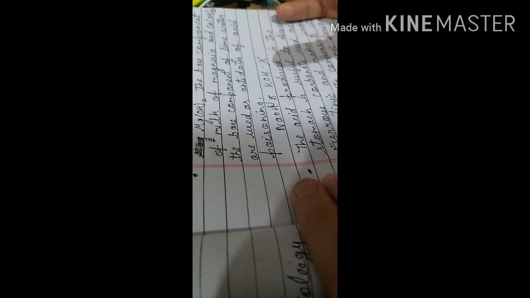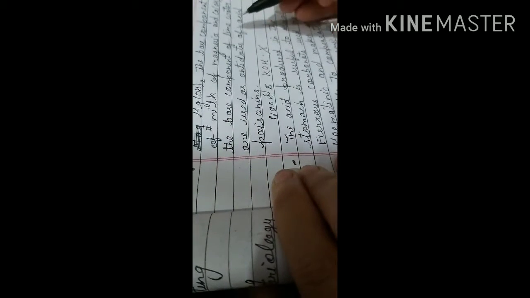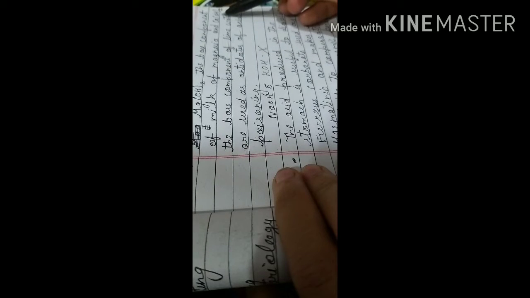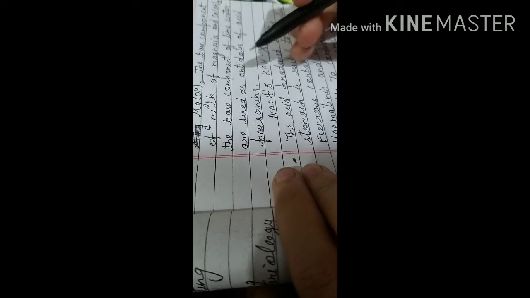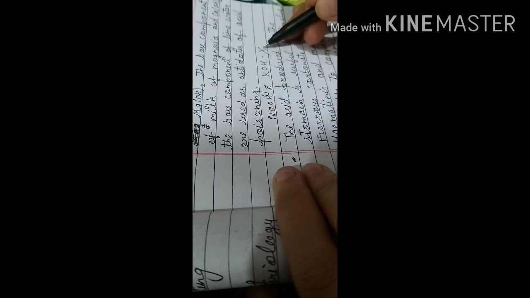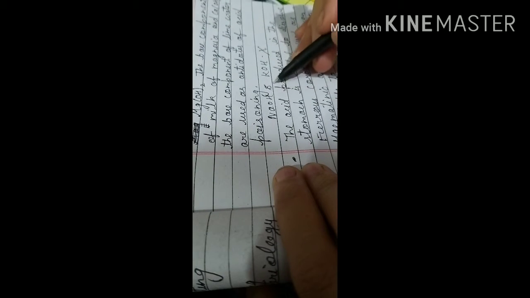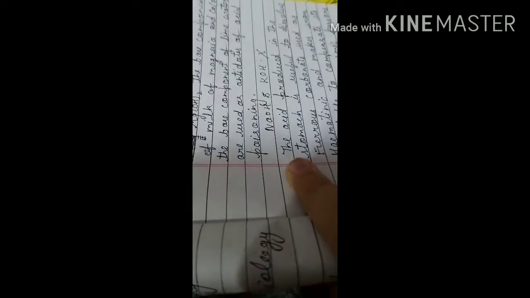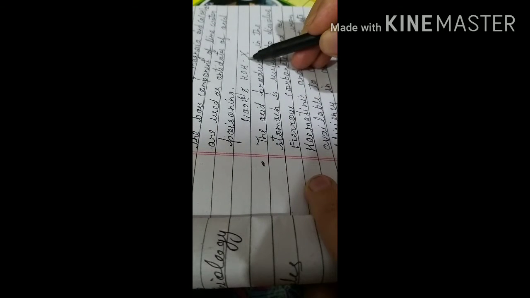Whenever acid poisoning takes place, these bases are most probably used to control the level of acid. But always remember, sodium hydroxide and potassium hydroxide are not to be used, as they cannot be consumed by the body to neutralize the acid effect. So these two bases are not to be used.